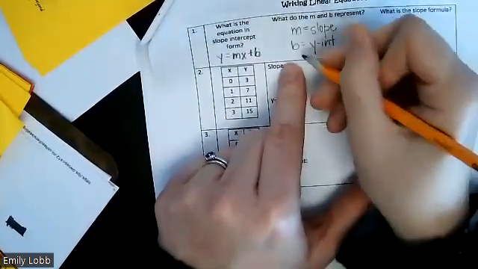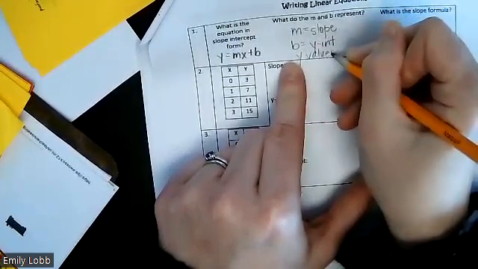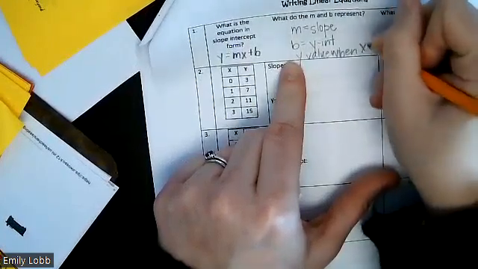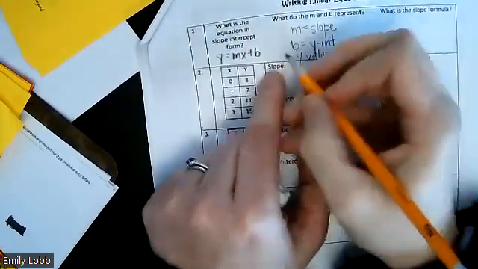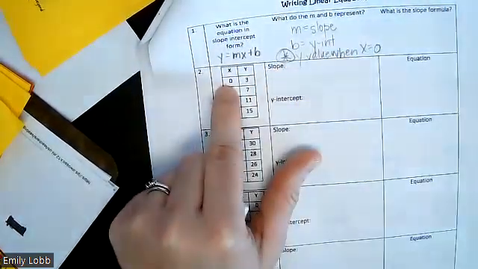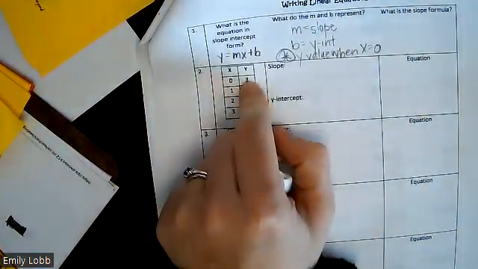So it's important to know that this is the y value when x equals what? 0. So that's important because when we're using a table, we're going to take that y value for our y-intercept.